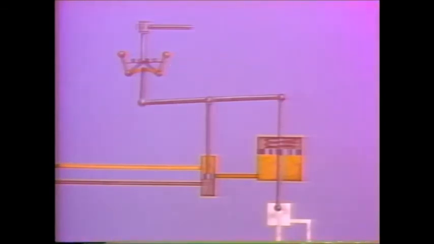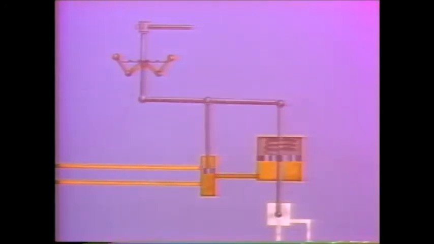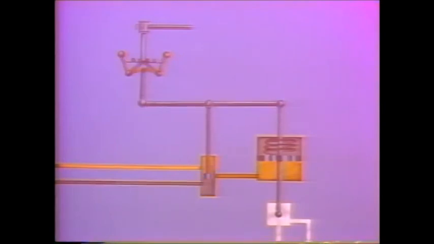The governor speeds up, causing the weights to move outward, pulling up on the beam. Now this causes the servo valve to drain oil from the hydraulic actuator. The spring action of the piston causes the control valve to begin closing, reducing the amount of steam supplied to the turbine. Turbine speed decreases, causing the flyweights to push inward, causing the crossbeam to move down.